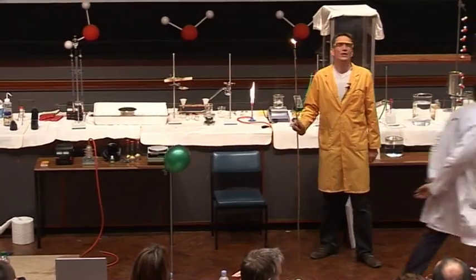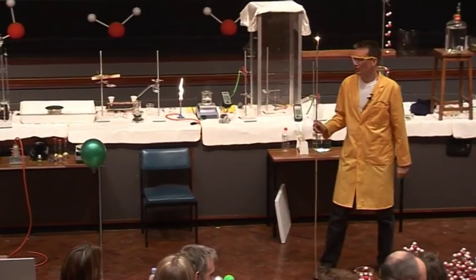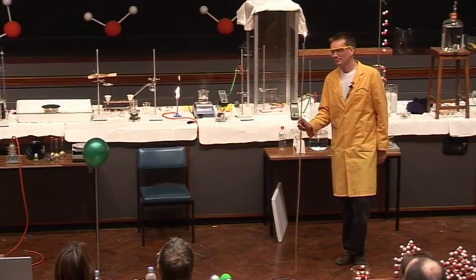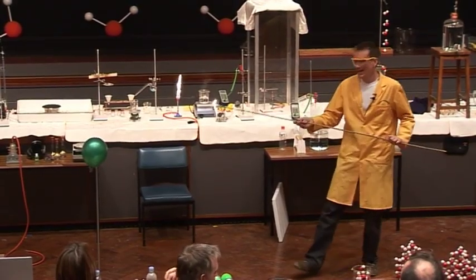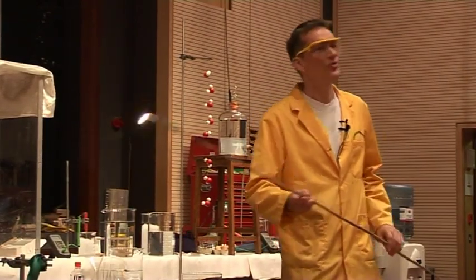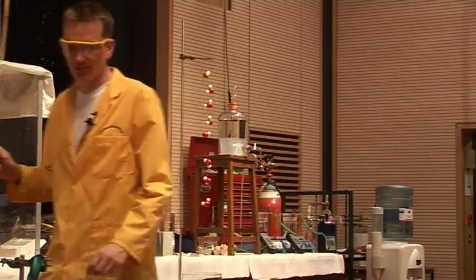Now this balloon contains twice as much oxygen. So this one has got 2 parts oxygen to 1 part hydrogen. Okay? Well, let's see if this one is any louder. Are we ready? No, not really. Wasn't quite the best mix.